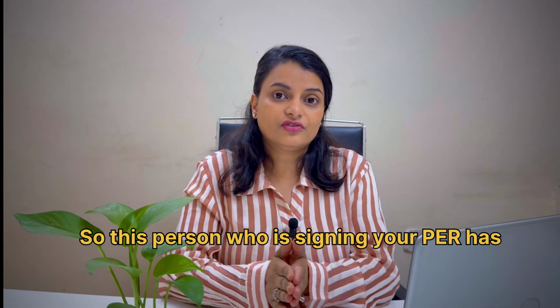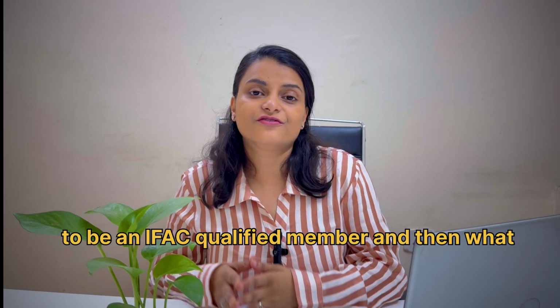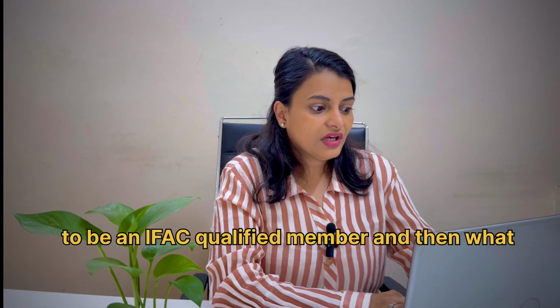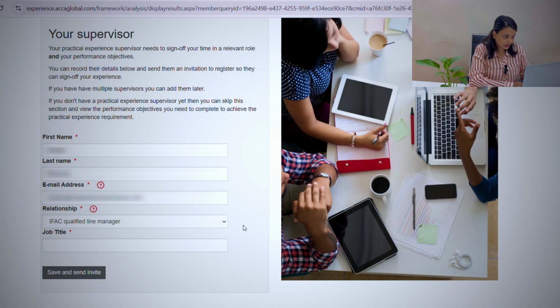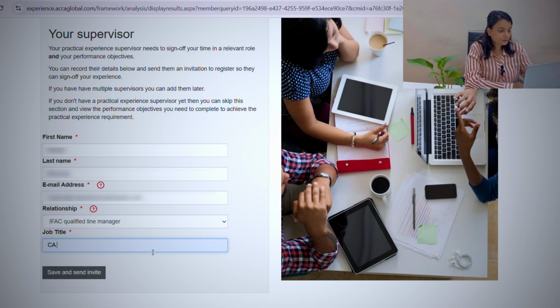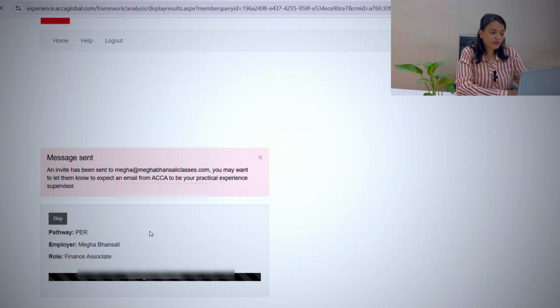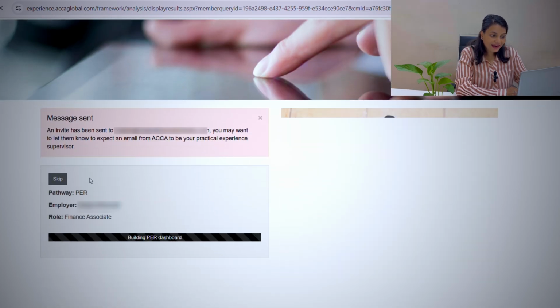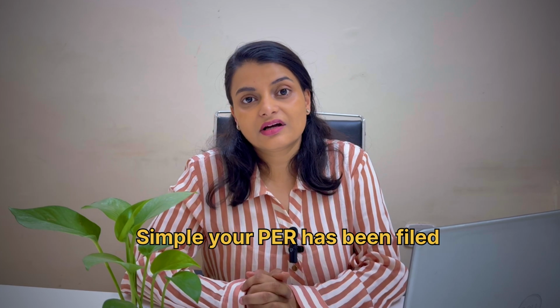So this person who's signing your PR has to be an IFAC qualified member. And then what was the job title? Okay, so what is the job title of the qualified person? Click save and send invite. It says message has been sent and simple, your PR has been filed.